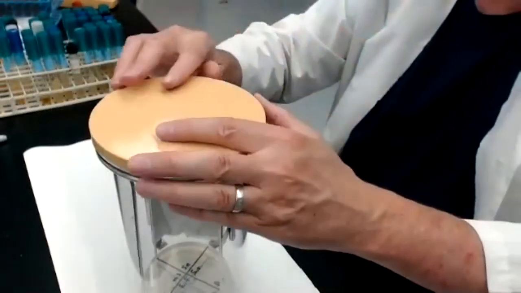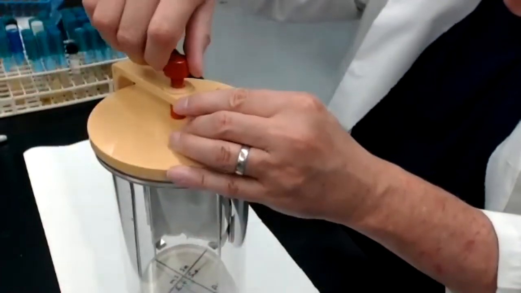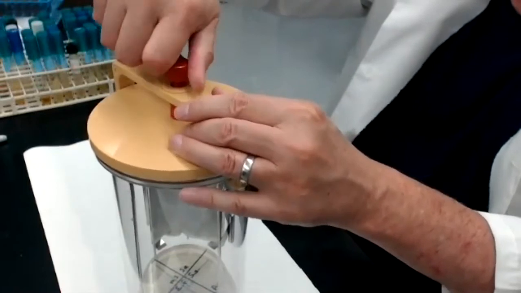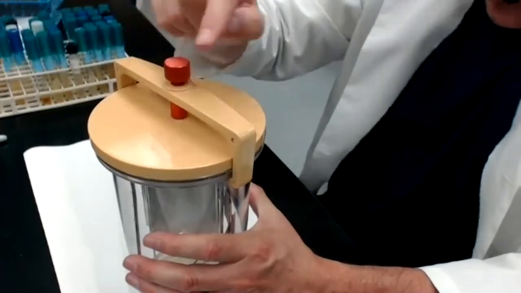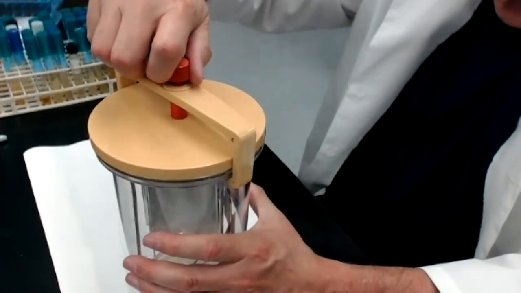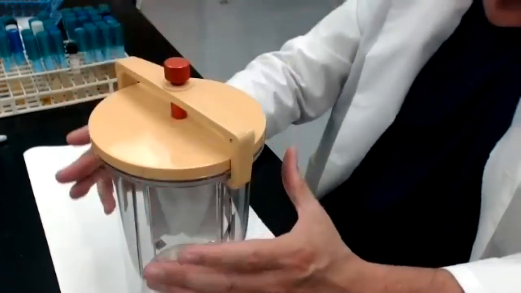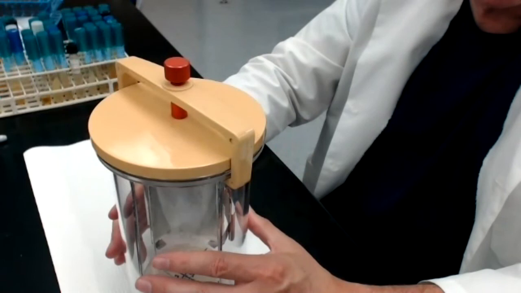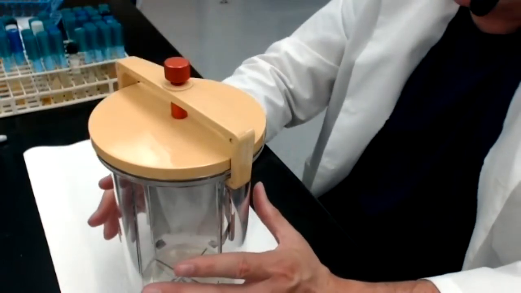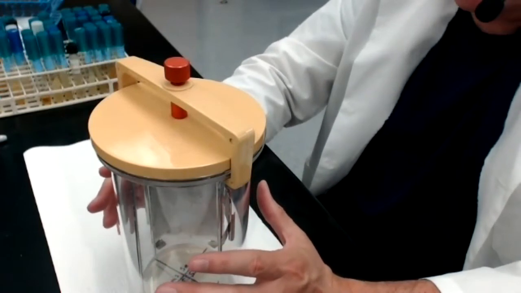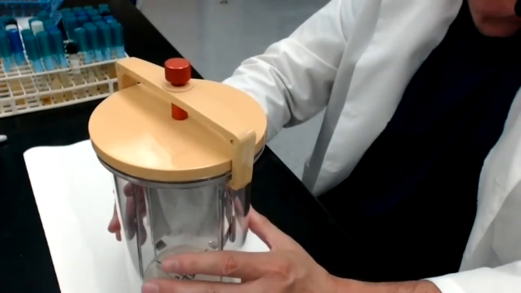Put the top on. Grab the clamp. Slip the clamp over the top till the screw is in the middle of the lid, and then tighten that screw down until it feels like the neoprene gasket that I showed you around the inside edge of the lid has sufficiently compressed so as to make this chamber airtight. So if this is now airtight, that means the only oxygen that's going to be in this chamber is the oxygen that was trapped with the air when I close the lid.